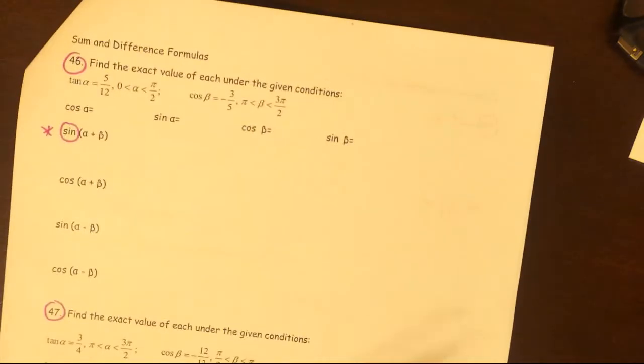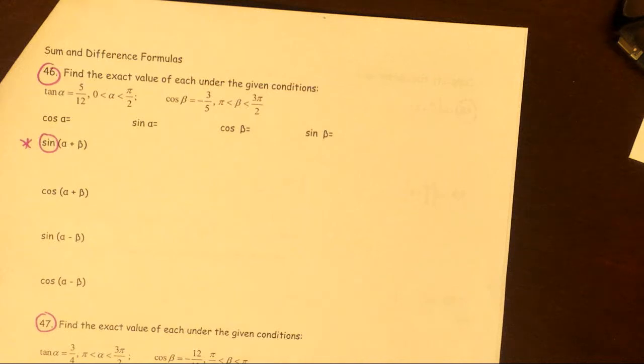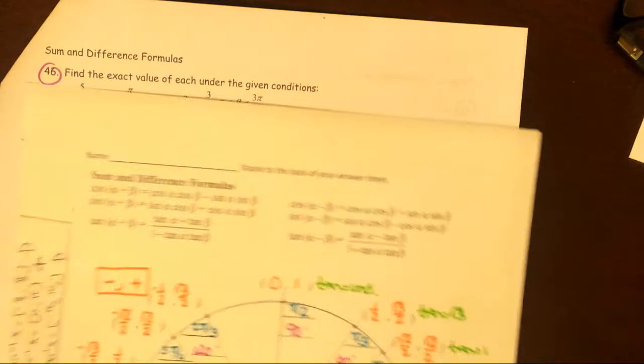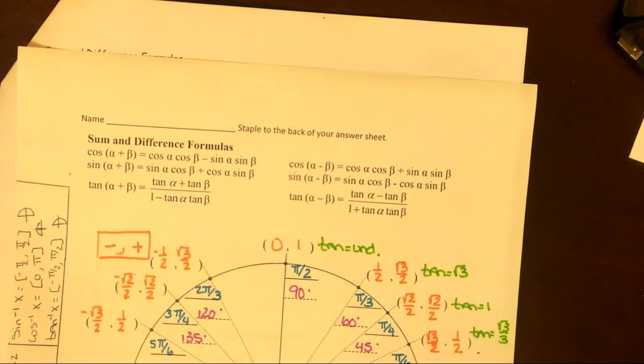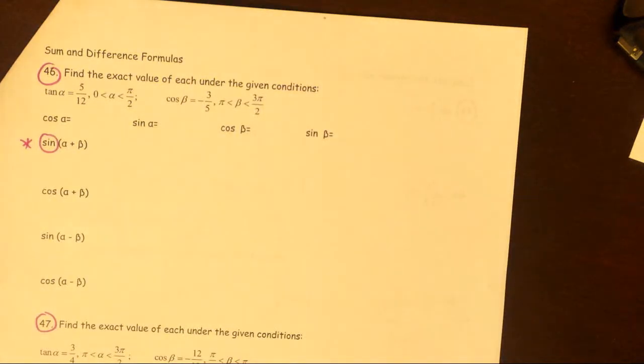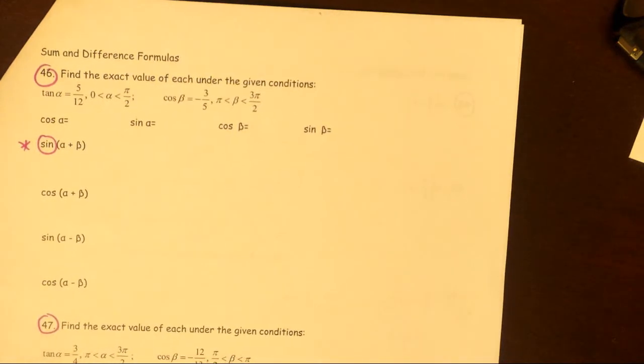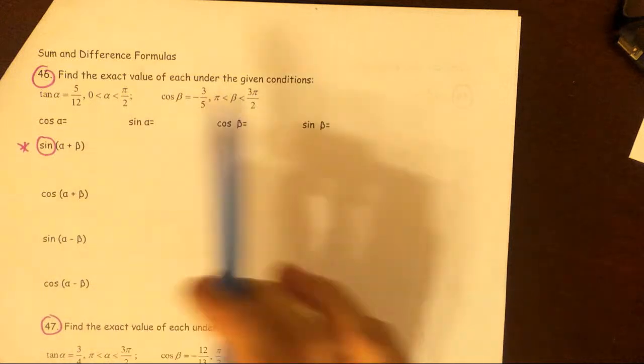Alright, the next page of the review has to do with our sum and differences. And remember, you're going to get these formulas. You don't have to memorize them, we just have to know how to use them. The ones that you're going to see most on your test are the exact value problems like this.